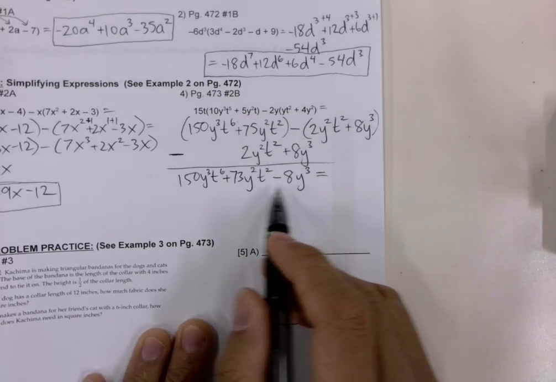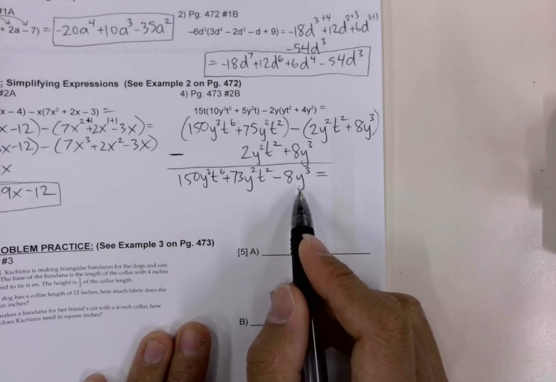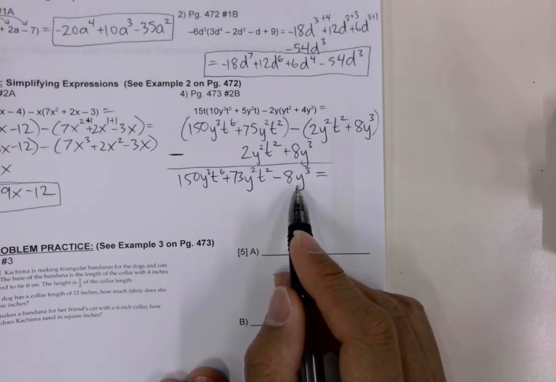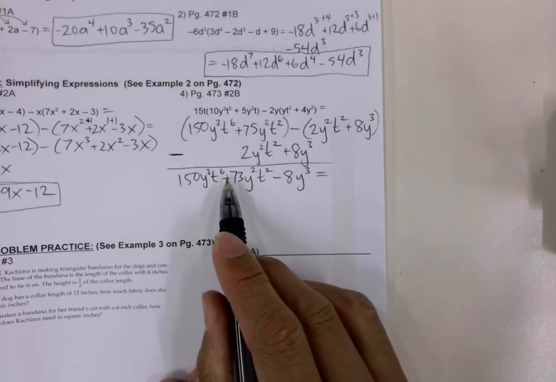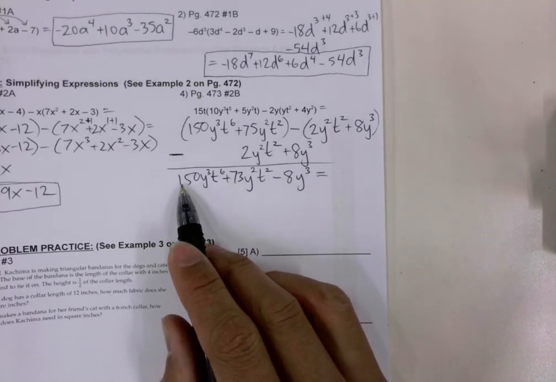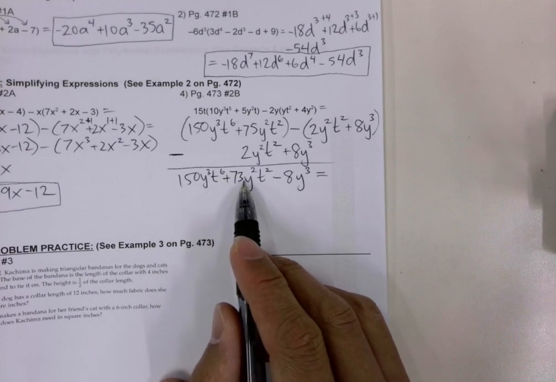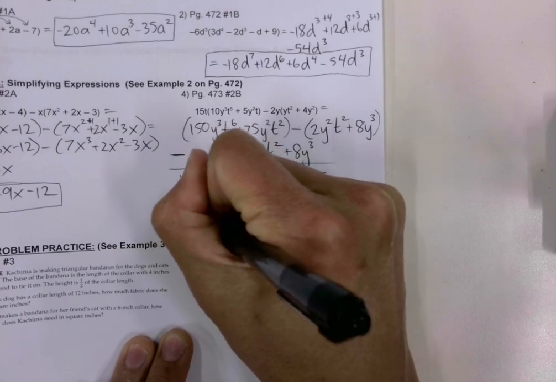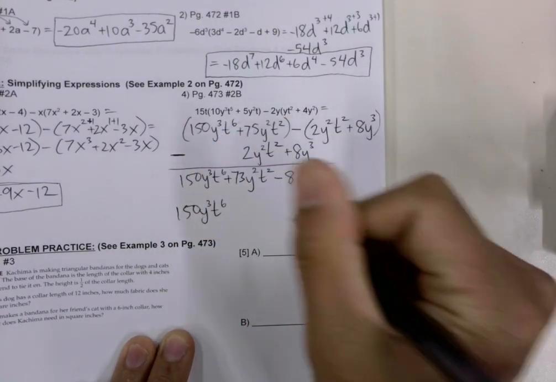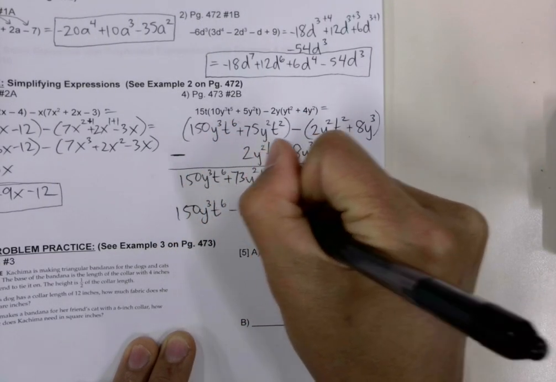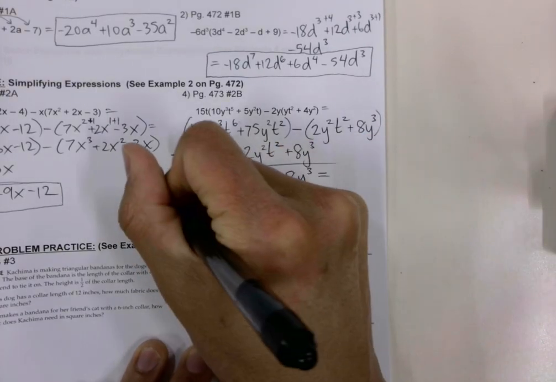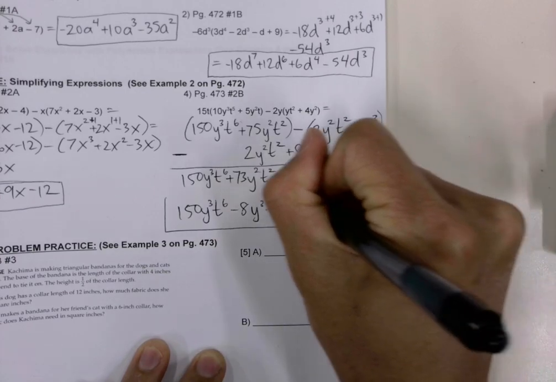So we want to make sure that we have our powers in the right order. This y to the 3 should be right here in the middle, right? So it should be 150 minus 8 plus 73. So let's go ahead and rewrite this out. 150 y to the 3 t to the 6 minus 8y to the 3 plus 73 y squared t squared. And I'm going to go ahead and put a box around that.